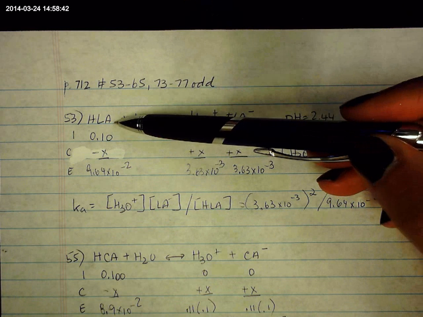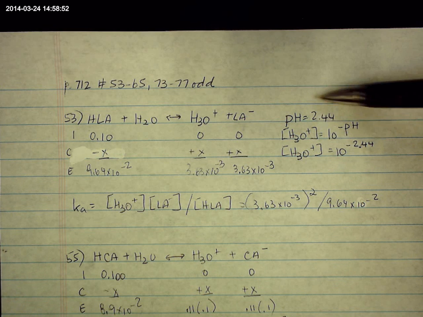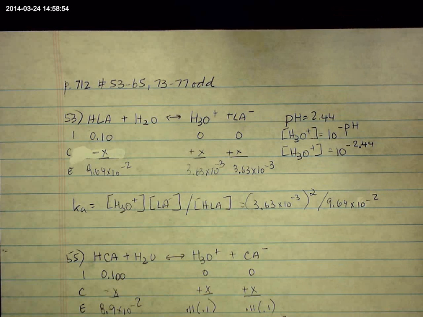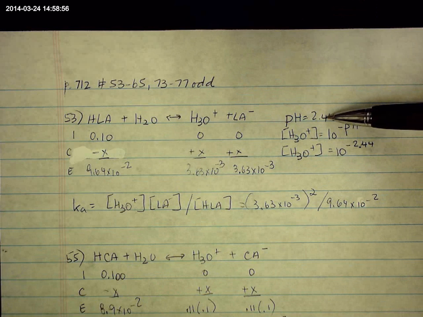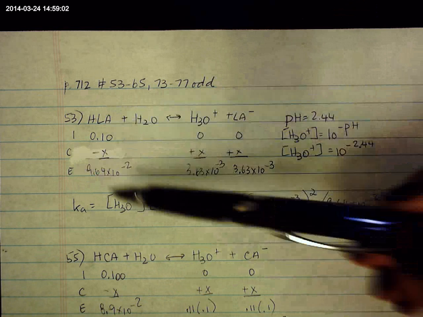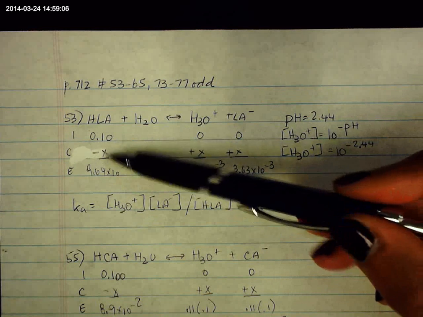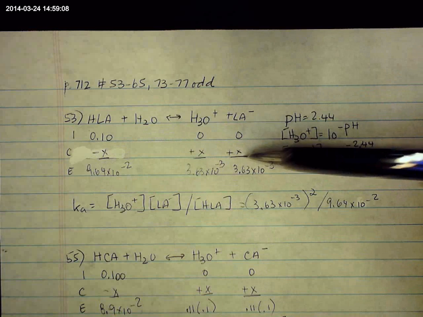Lactic acid, I know, is a weak acid. I can tell that based on the pH. The pH is not anything close to 0 or 1, so I'm going to call this essentially weak. And so I'm going to use this value to figure out how much hydronium is left in the equilibrium line. So I know that on the C line, I'm going to subtract x from the left-hand side, and then I'm going to add x on the right-hand side.